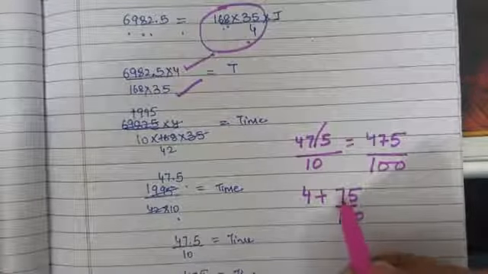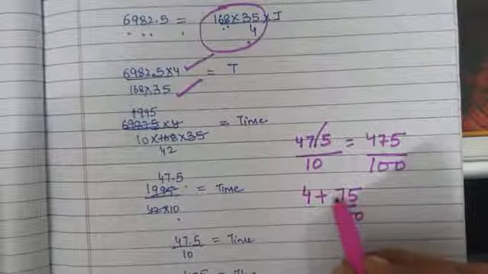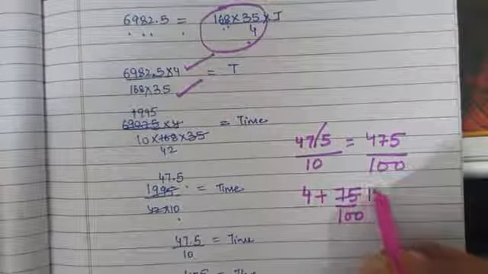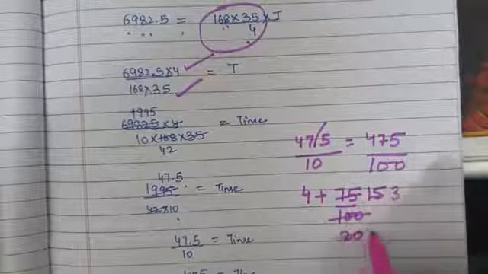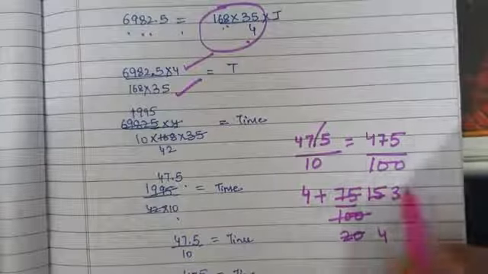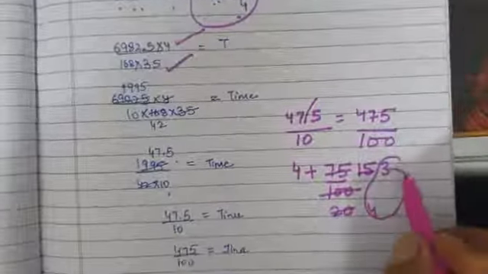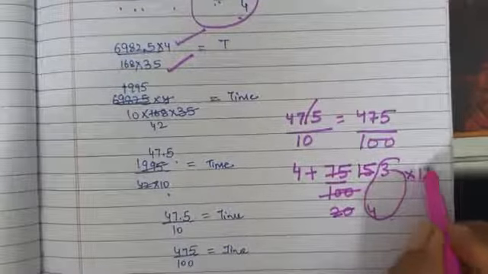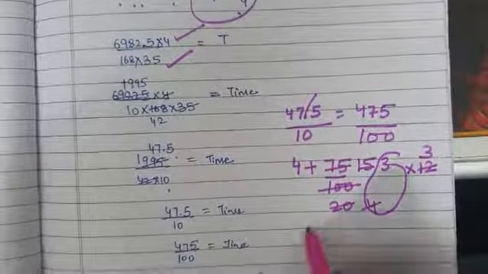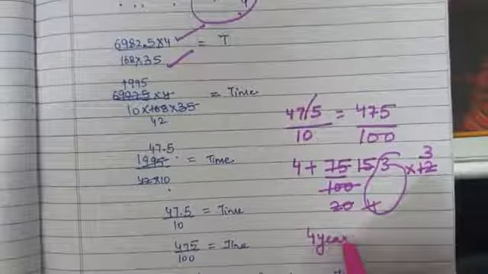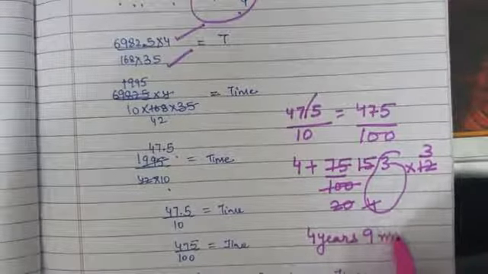Now let us do the cancellation here. 15, 20, then 3 upon 4. Now convert this into months by multiplying into 12. What we get? 3. That is 4 years, 9 months.